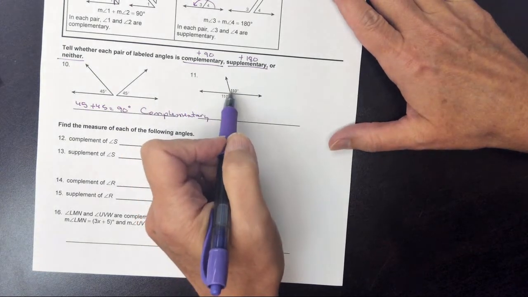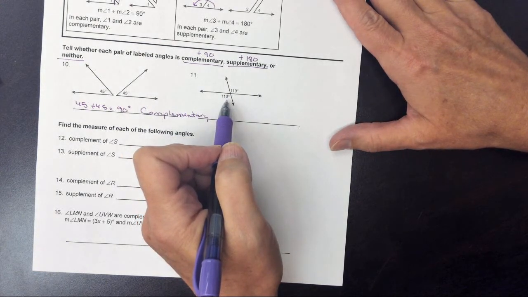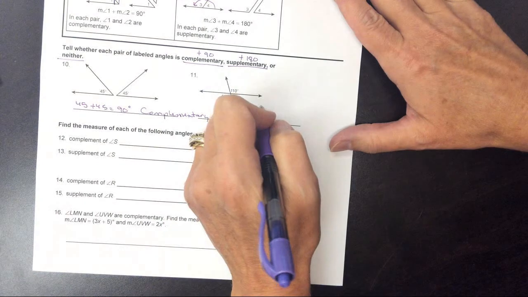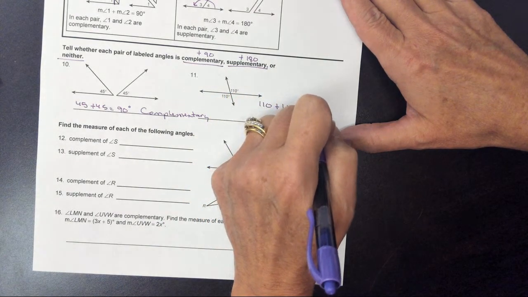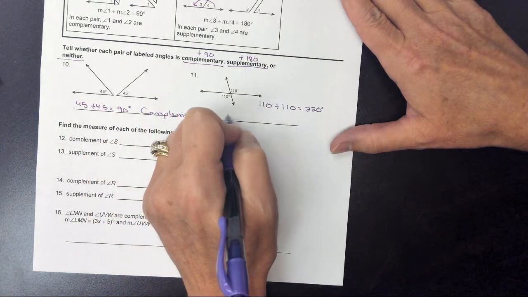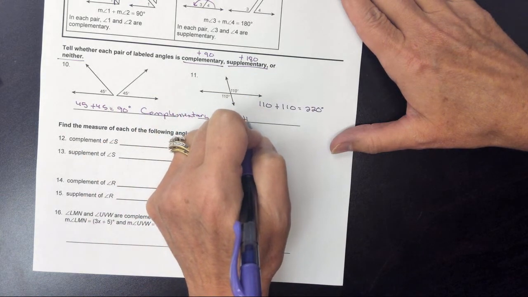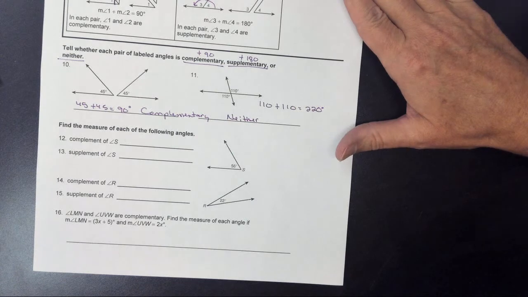Number 11, this angle's 110, that one's 110. Well, let's see. They add up to 110 plus 110 equals 220. So that means they are neither. Neither or neither, whichever way you want to say it is cool.